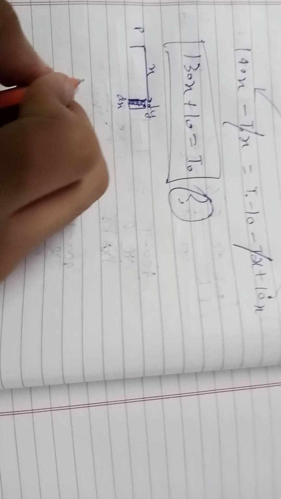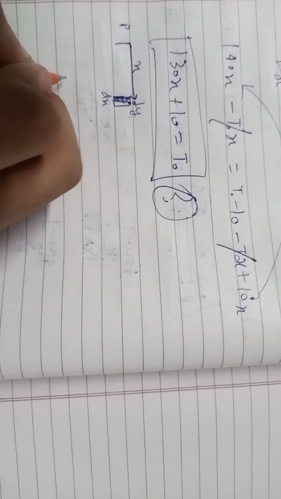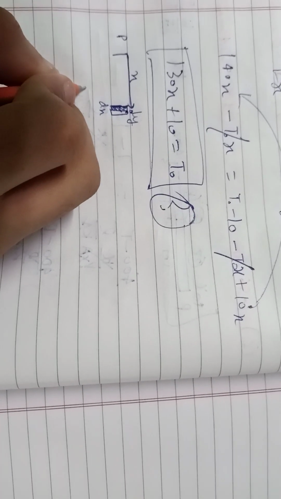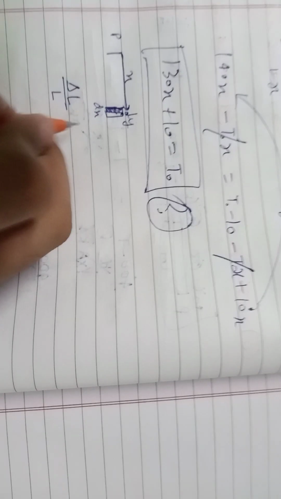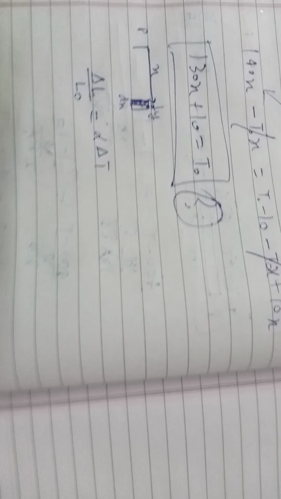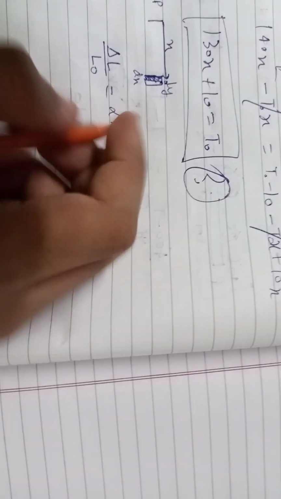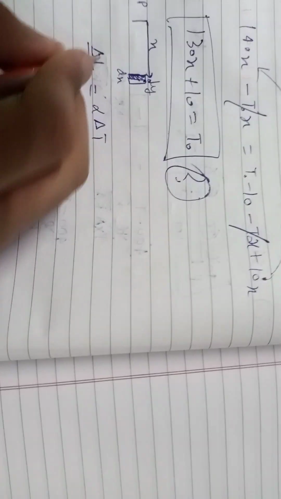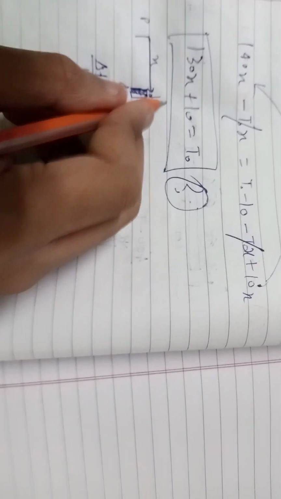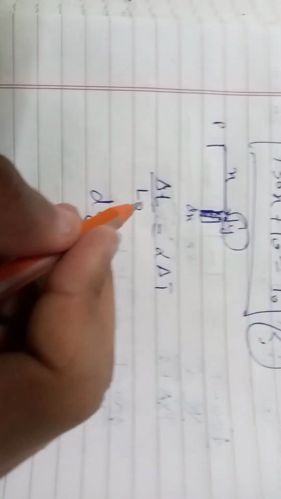Now from the linear expansion of thermal materials, we get that delta L by L naught equals alpha delta T. This is how we get the formula final length equals L naught into 1 plus alpha delta T. So delta L in this situation we've assumed to be dy, so we'll take dy. Now L naught in this situation is dx.